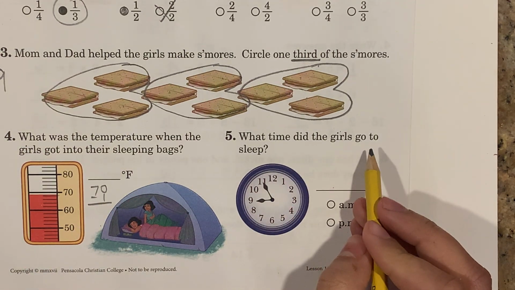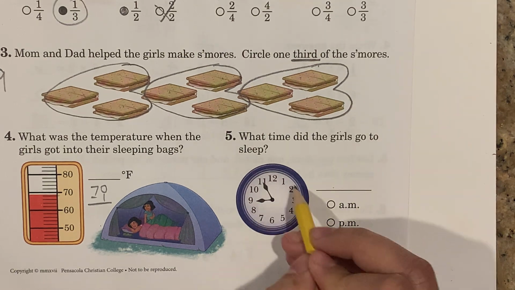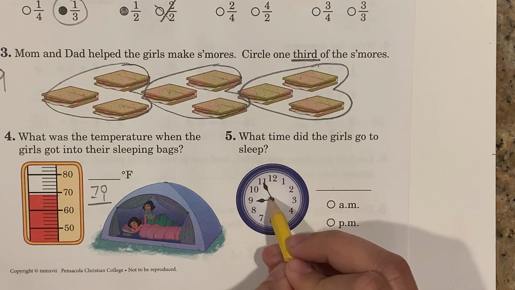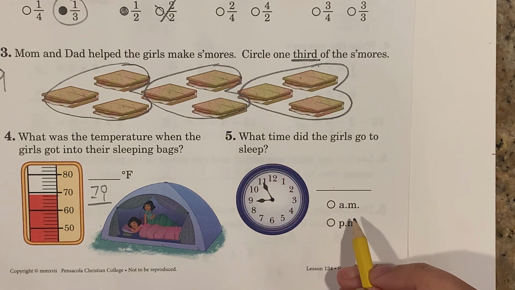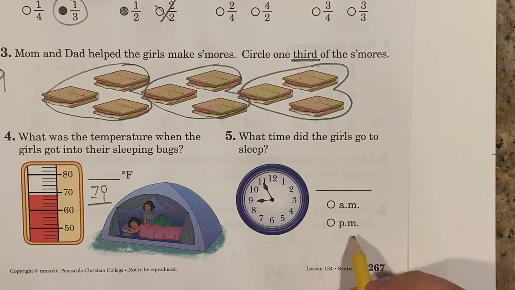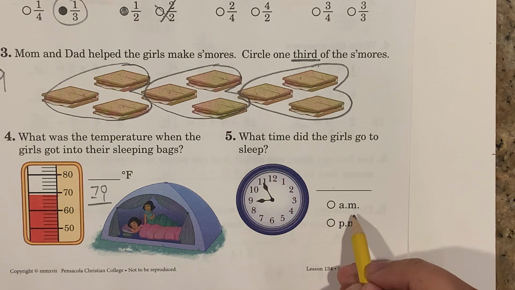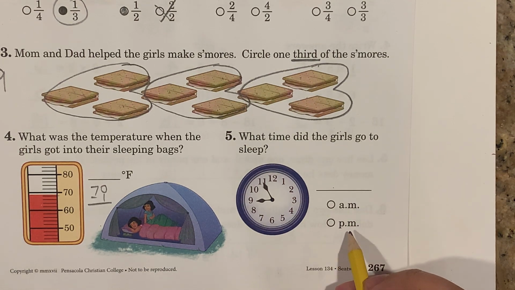What time did the girls go to sleep? We are going to check the time on the clock. Remember, the short hand is the hour, the long hand is the minute hand, and AM is the morning and PM is the evening, afternoon. So you need to decide if they're going to sleep in the morning or going to sleep in the afternoon.